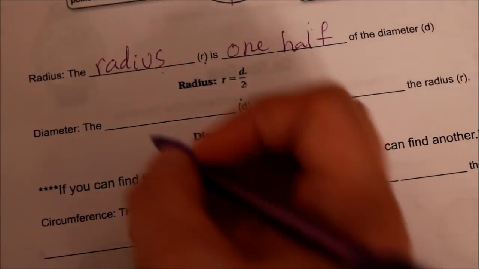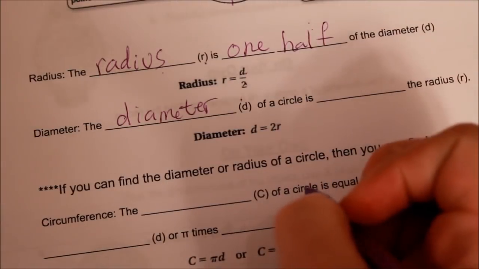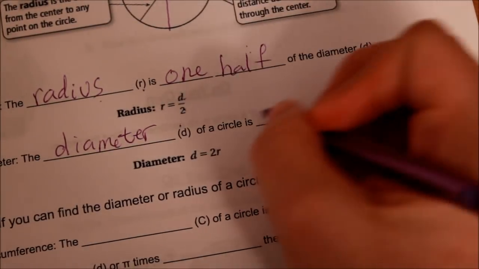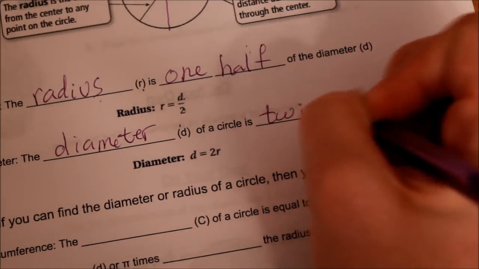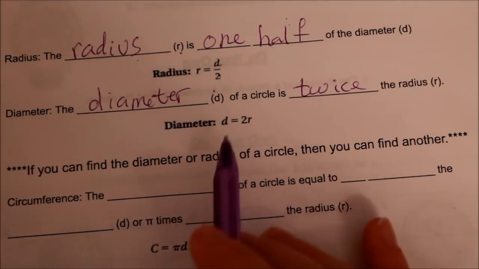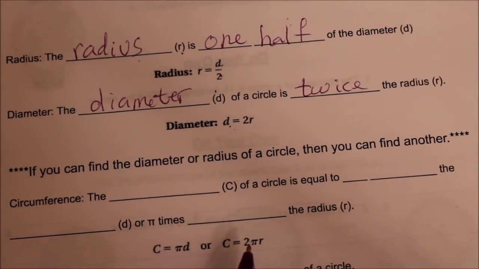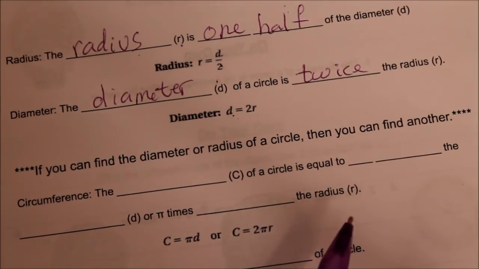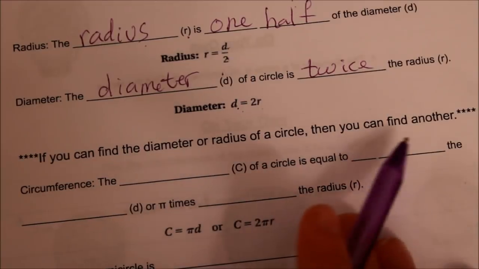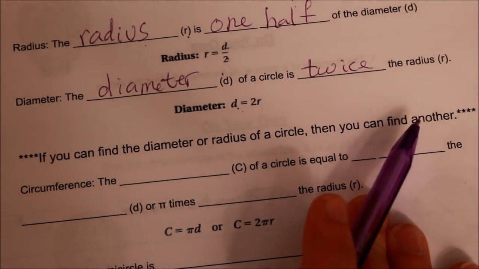The diameter, represented as d in our equation of the circle, is twice the radius, represented as r, once again, in our equation. So then we have diameter, d, equals 2 times r, 2 times the radius. If you can find the diameter or radius of a circle, then you can find the other one.